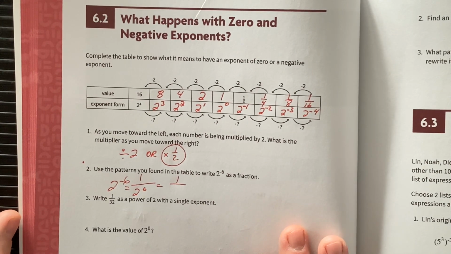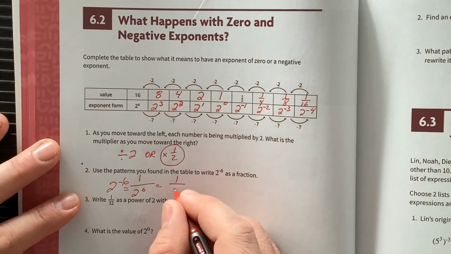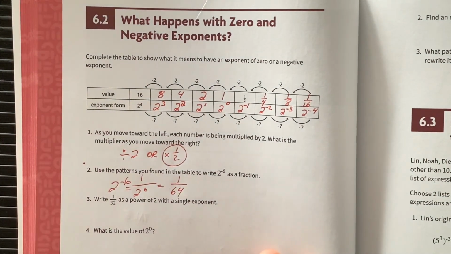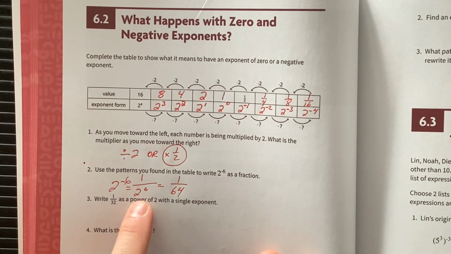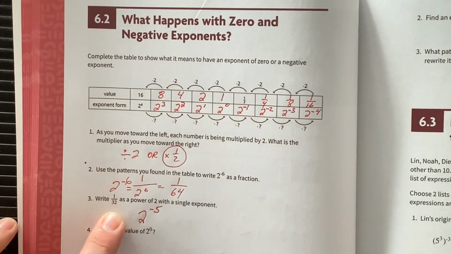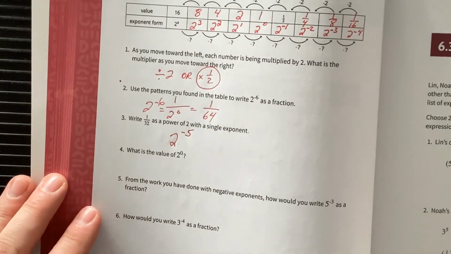Perfect. 1 over 64. Okay, so if 2 to the negative 6 was 1 over 64, what do you think 1 over 32 is? Yeah, we passed that one getting to 6, so that is negative 5.